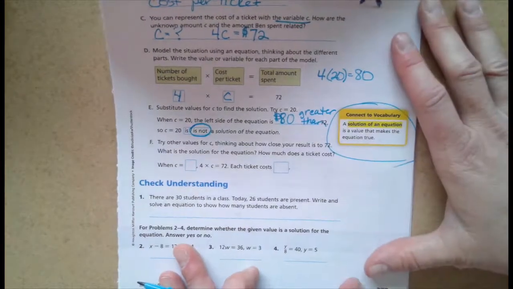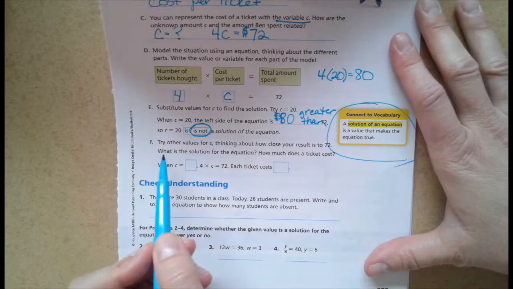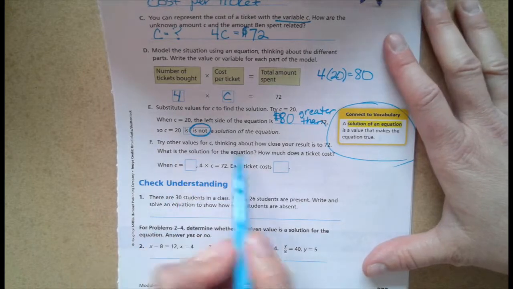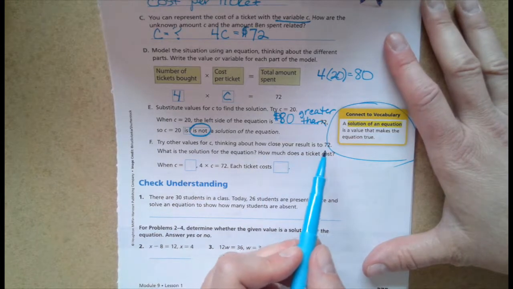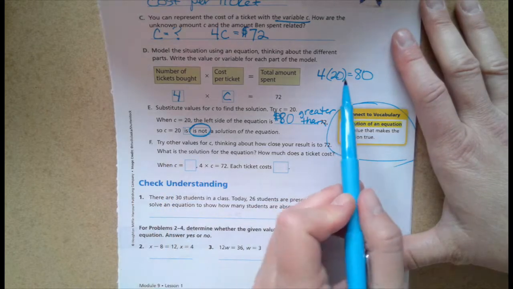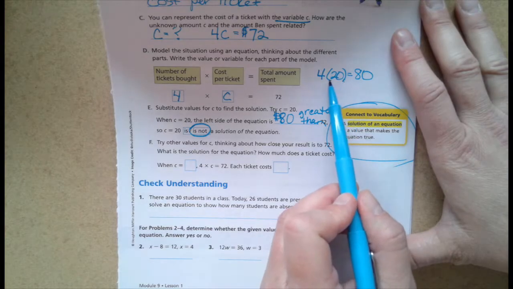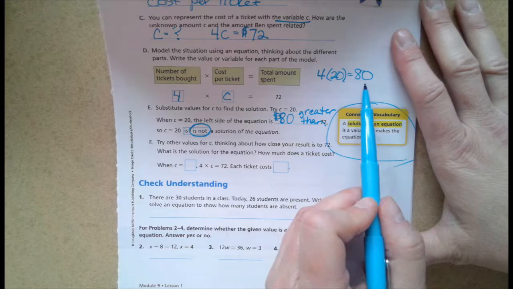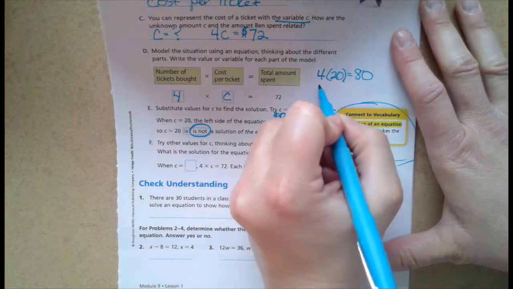Alright, so question F. Try other values for C, thinking about how close your result is to 72. What is the solution for the equation? How much does a ticket cost? Well, I'm going to need to go with something smaller than 20 because 4 times 20 equals 80, which is greater than 72. What about if I try 4 times 19?